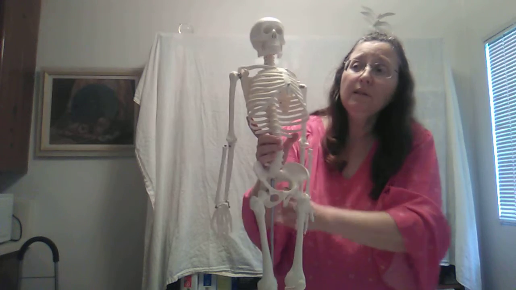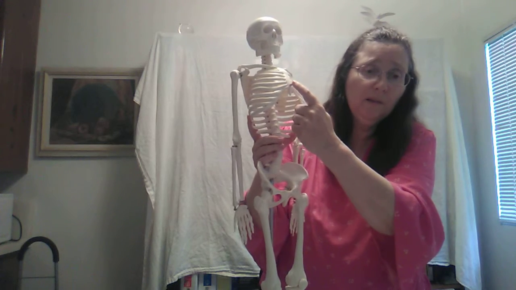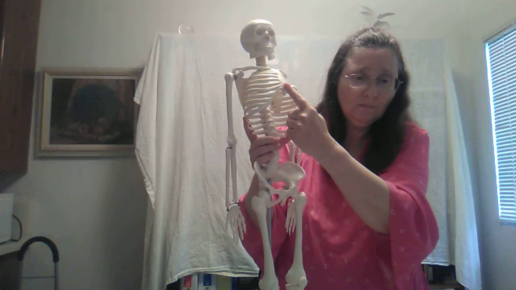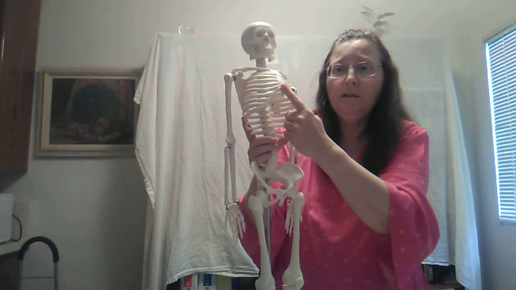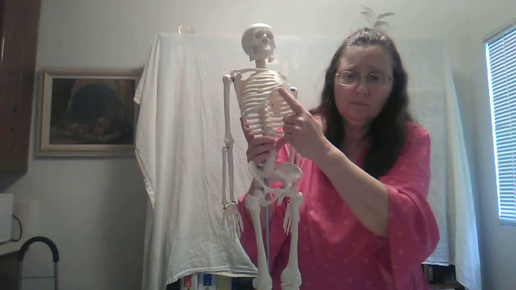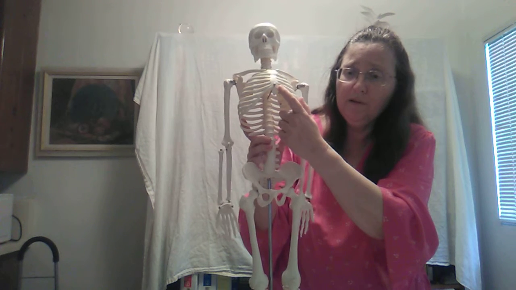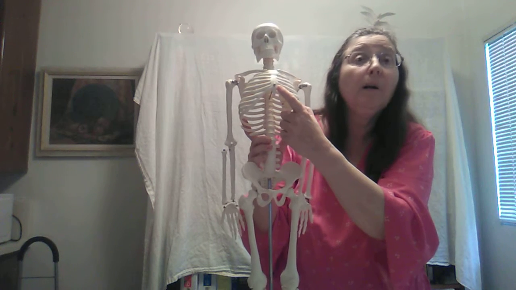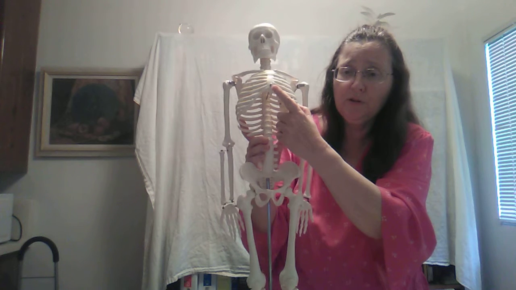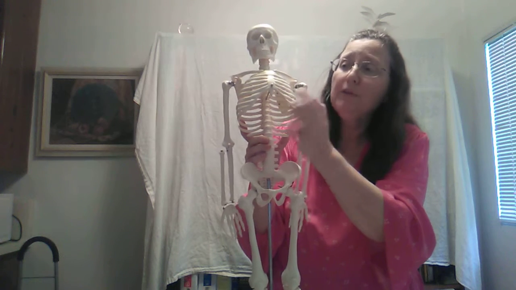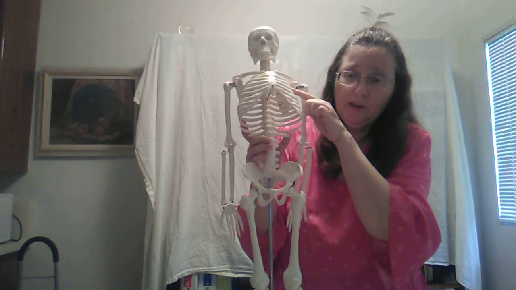In the thoracic cage, we have the sternum in the center. We have something called the manubrium of the sternum, which is covered by a thin layer of cartilage. We have the true ribs, which are up at the top.